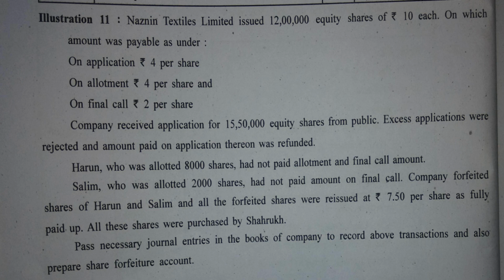So finally, starting with illustration 11, the question is presented on your screen and let me read this. Nazneen Textiles Limited issued 12 lakh equity shares of rupees 10 each.